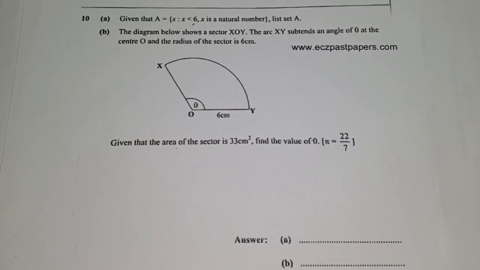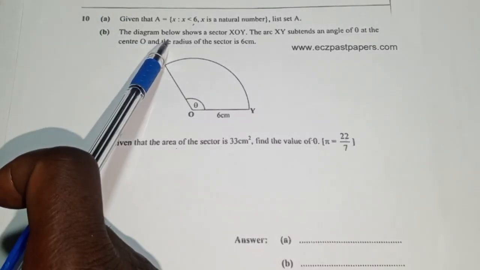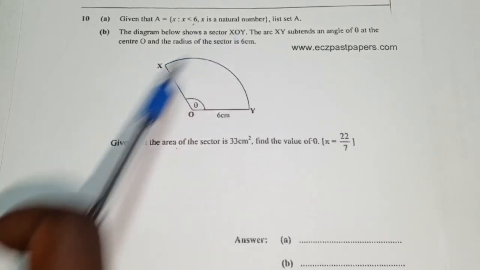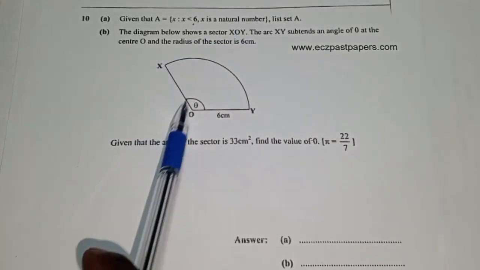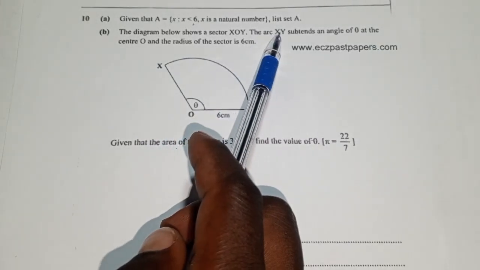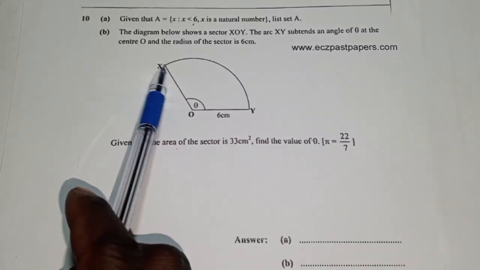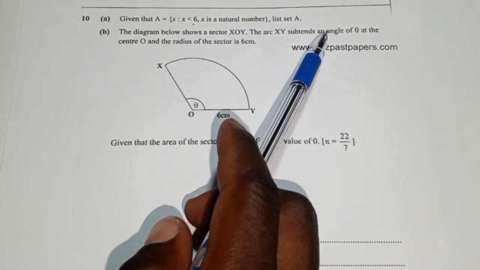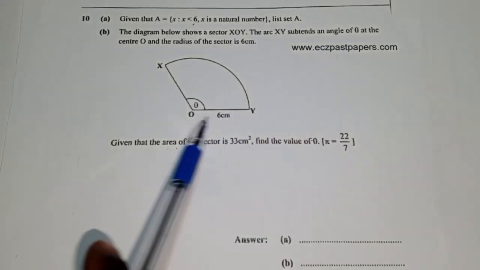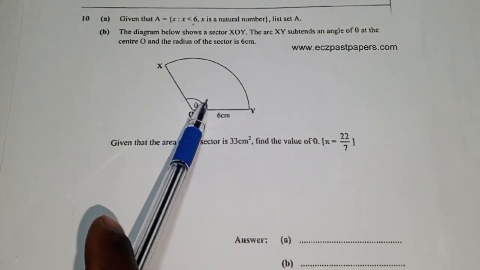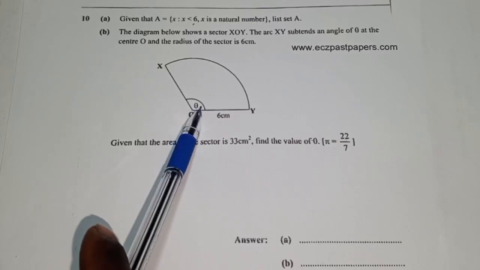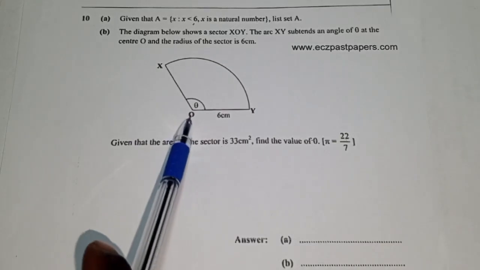In this video, I want to share with you this question that came in 2021, GCE Maths Paper 1, specifically under mensuration. The question says, the diagram below shows a sector XOY. So we have been given a sector XOY. The arc XY subtends an angle of theta, meaning we don't know the angle, at the center O, which is this center here.